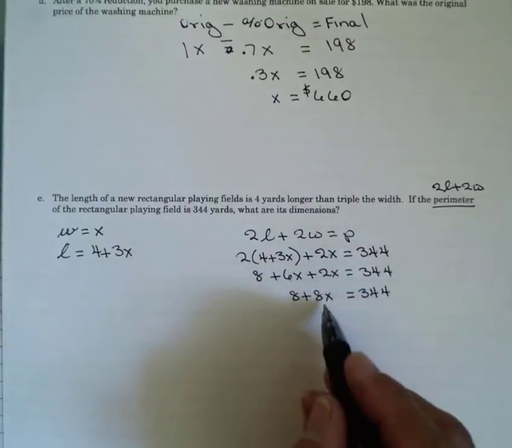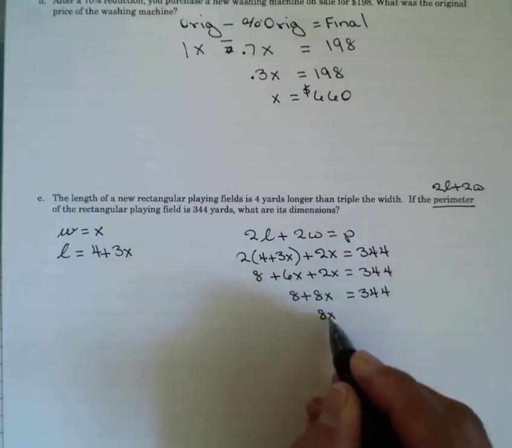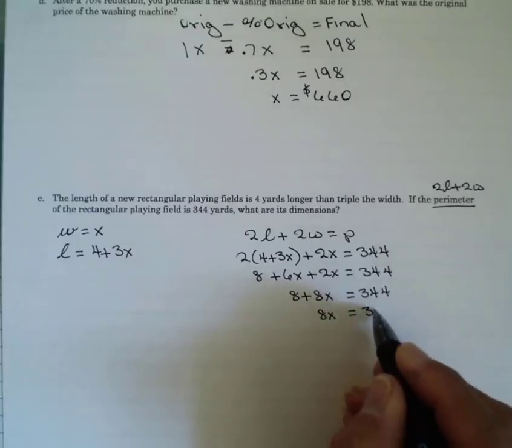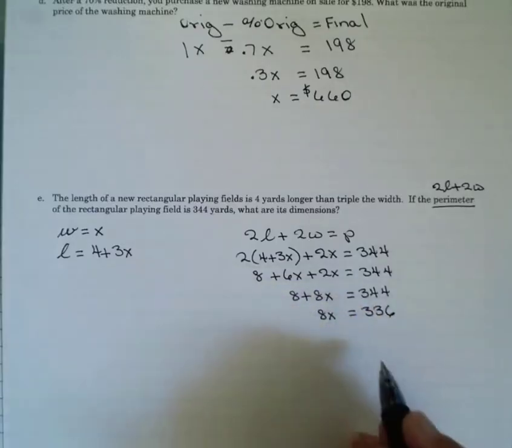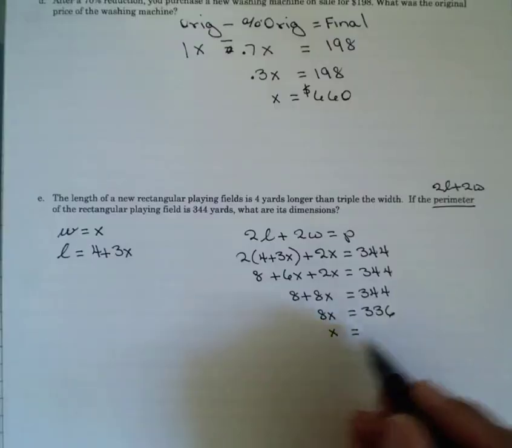And then I want to isolate that variable, so I'll have to subtract 8 over here. So I'll say 344 minus 8. I'll subtract it over here, and I get 336. And I'm going to divide both sides by 8. So x is going to equal 336 divided by 8. I get 42.